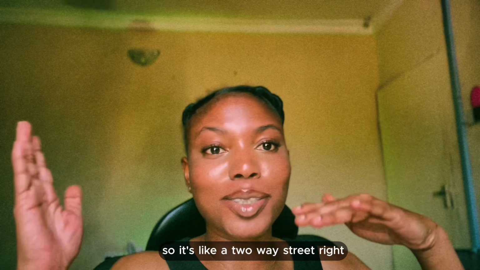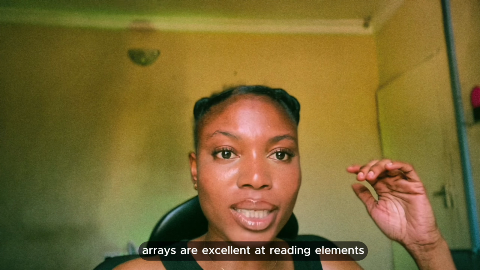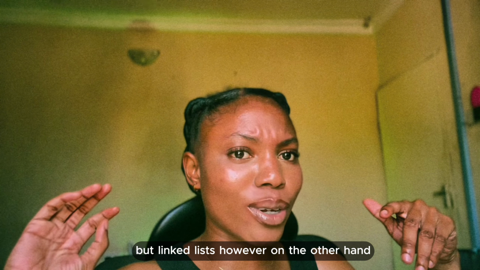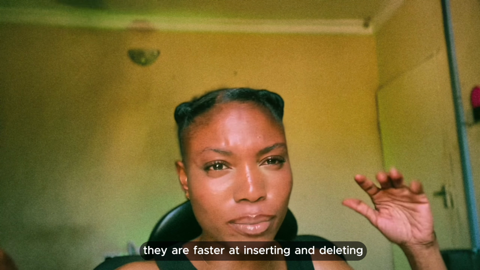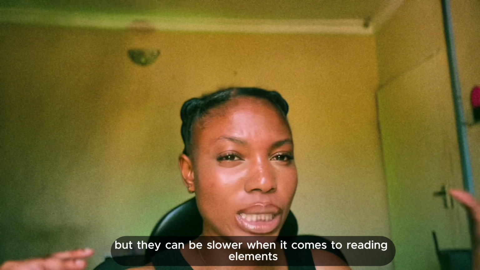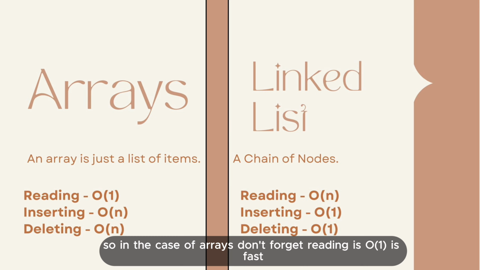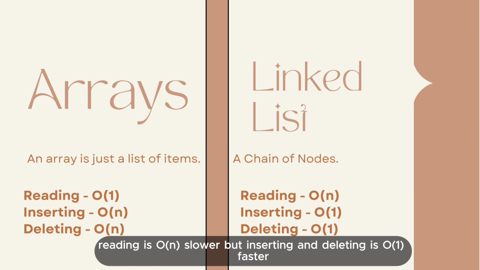So it's like a two-way street, right? Arrays are excellent at reading elements, but a bit slower at inserting and deleting. But linked lists, on the other hand, are faster at inserting and deleting, but they can be slower when it comes to reading elements. So in the case of arrays, don't forget, reading is O of 1, fast. Insert and delete is O of n, a bit slower. But with linked list, reading is O of n, slower, but inserting and deleting is O of 1, faster.